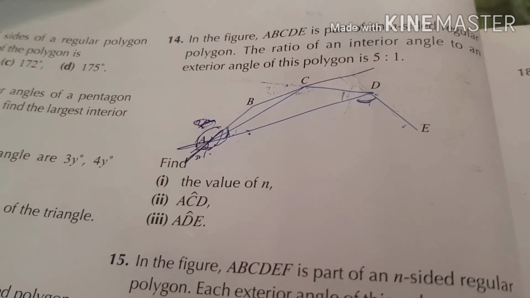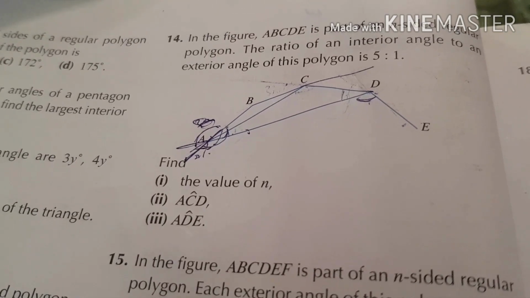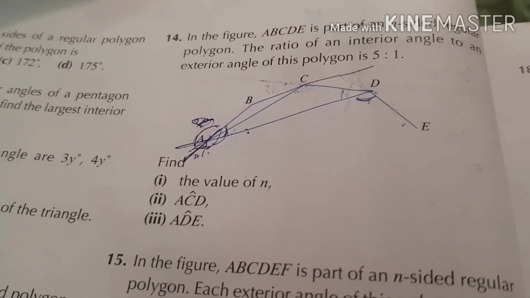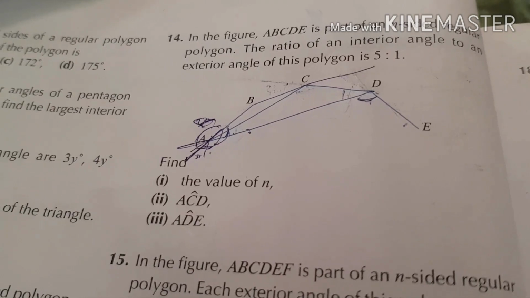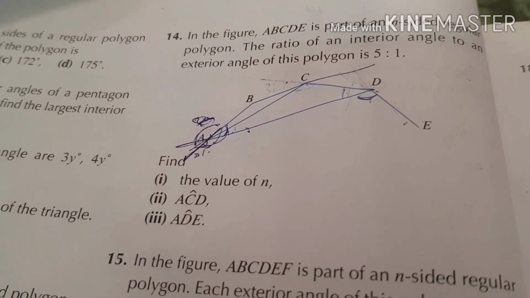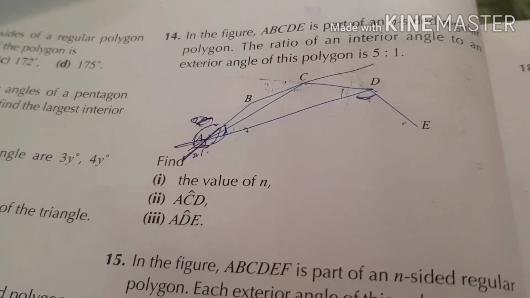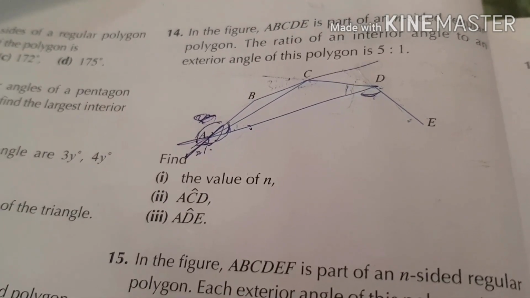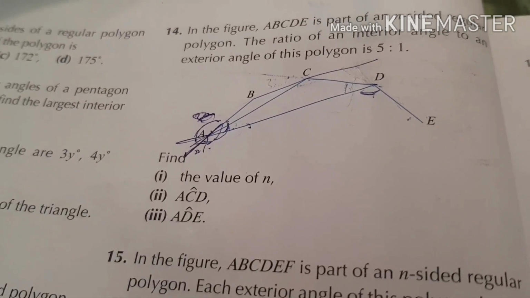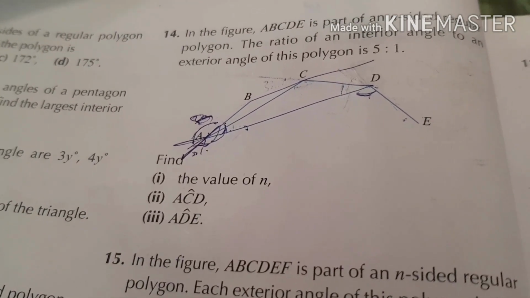That means the first thing they're talking about is an n-sided regular polygon. That means the number of sides of this polygon is unknown, and they are saying let's suppose how many sides there are, they are named as n, which you don't know the value of, and the interior and exterior angle have the ratio of 5:1.